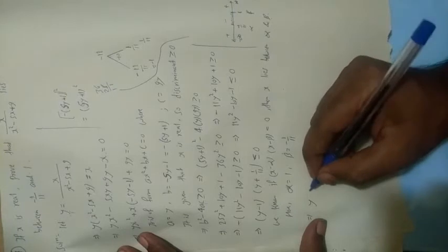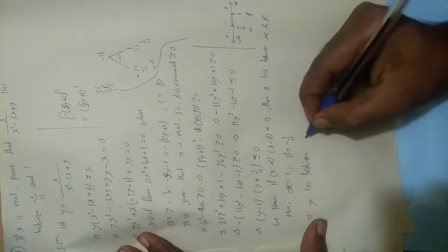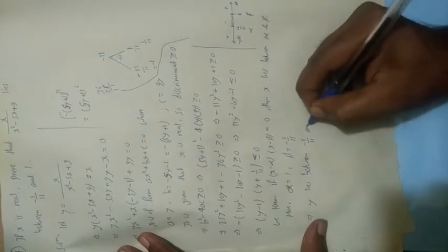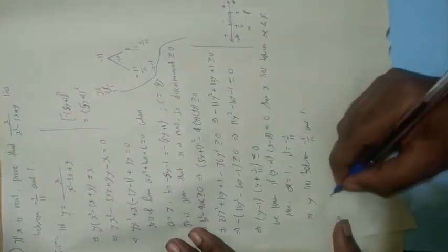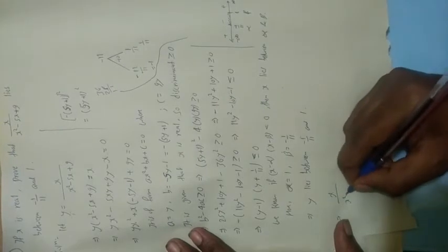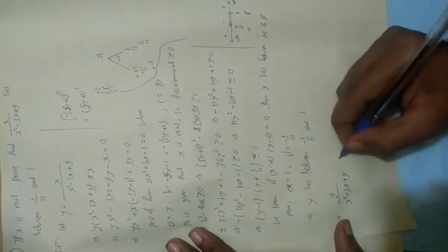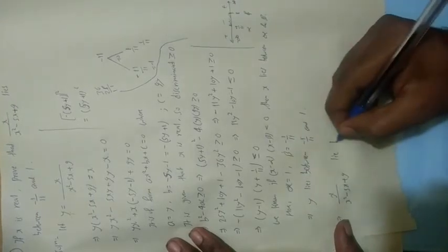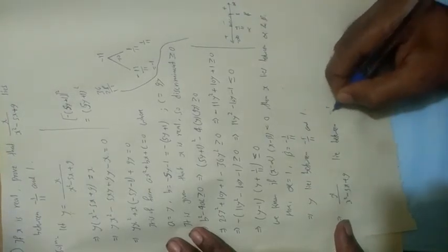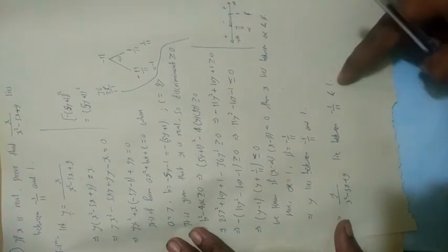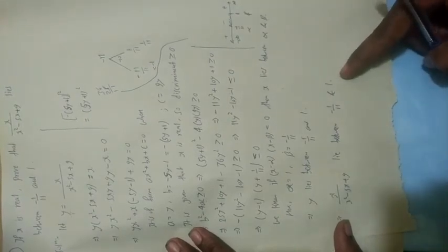Implies y lies between minus 1 by 11 and 1, okay. So what is your question? Between. So you can now directly write y lies between this one. So y lies between this one. Directly you can write, therefore implies, hence x by x square minus 5x plus 9 lies between minus 1 by 11 and 1, proved. Okay, so this is the complete solution.